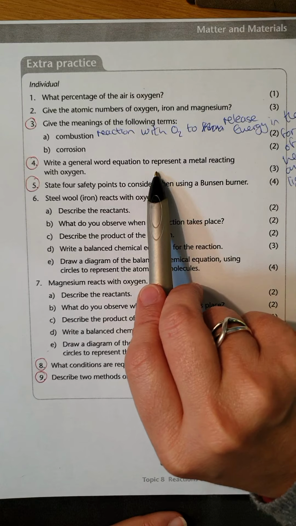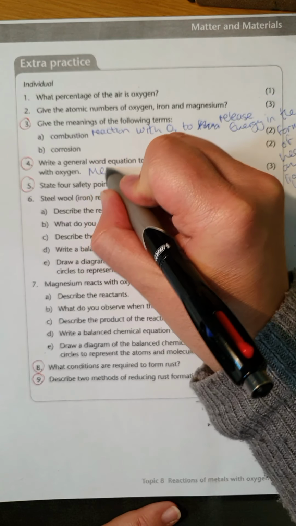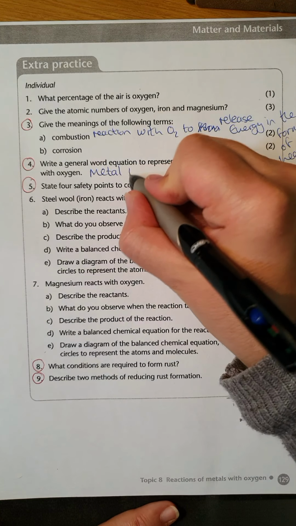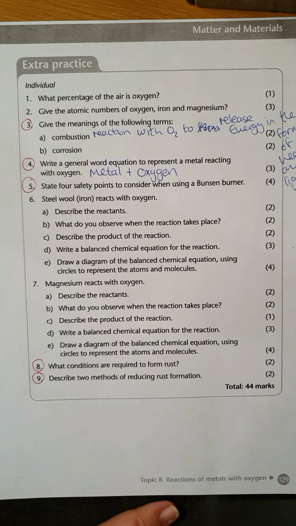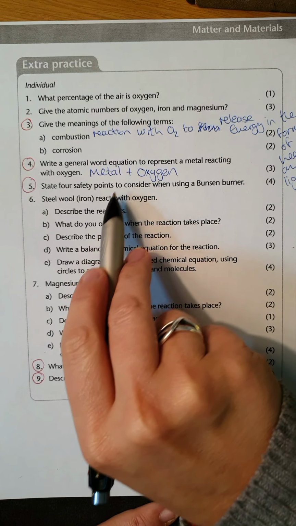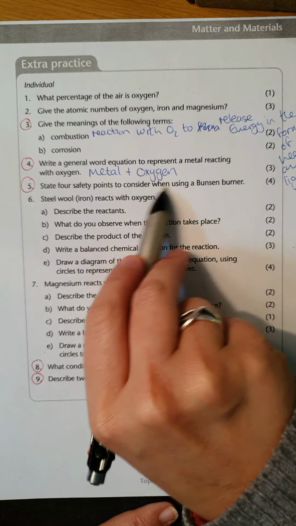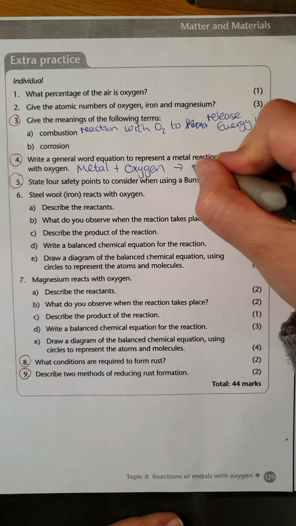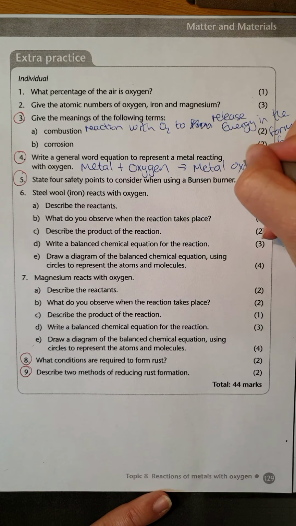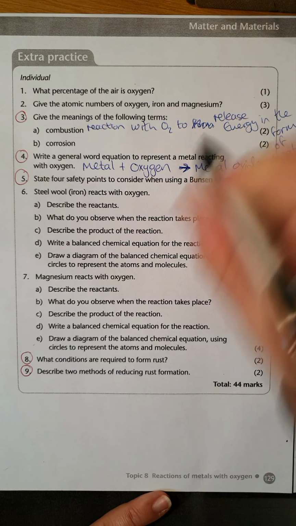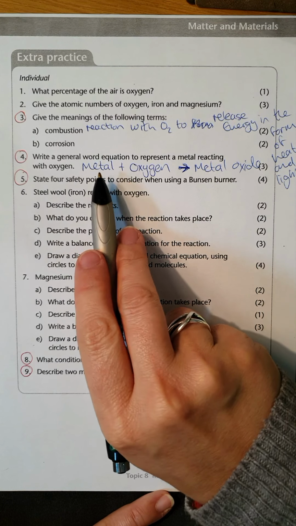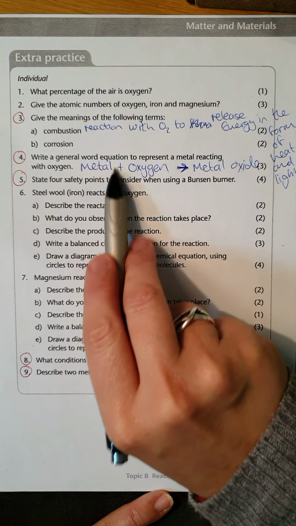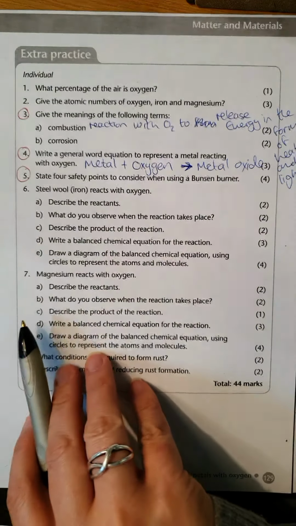Write a general word equation to represent the metal reacting with oxygen. So metal, this is a general equation. You just say the word metal because it's a general word for all the metals, plus oxygen. Now, girls, when we say a word equation, we just mean you have your pluses and your arrows. You're just writing it out, the reactants and products in words. So metal plus oxygen to give you a metal oxide. That is what is called a general equation. And so you can apply this to pretty much anything. Sodium, lithium, potassium, magnesium, aluminium, iron, zinc, copper, manganese, all of those metals plus oxygen, and then you just substitute their names in. Okay.